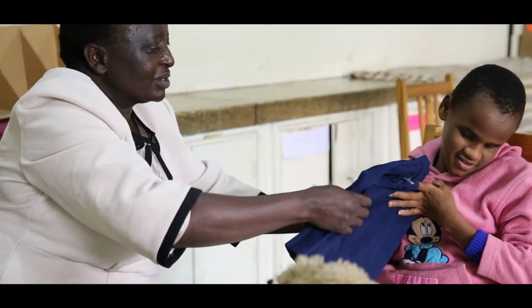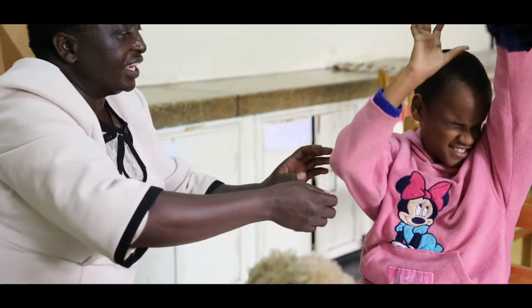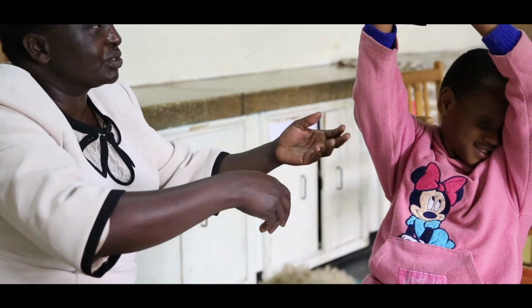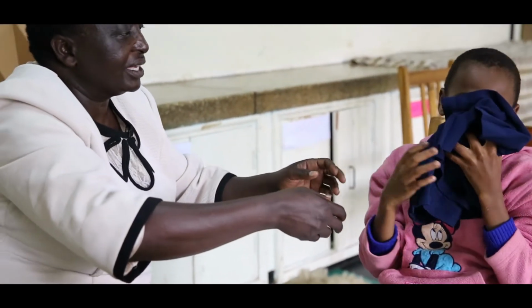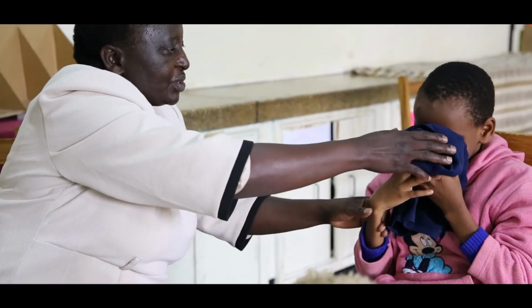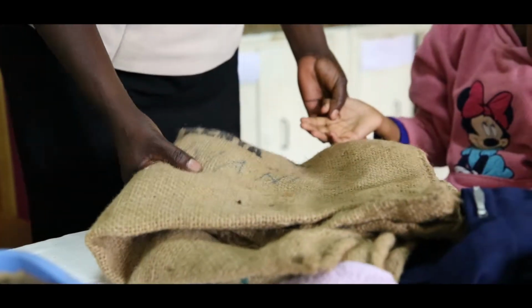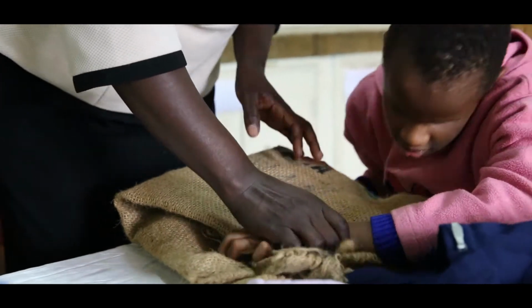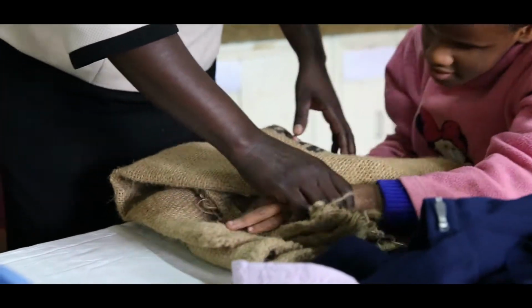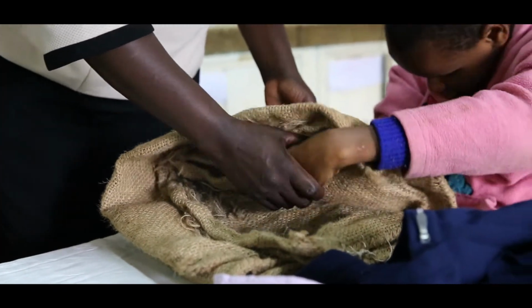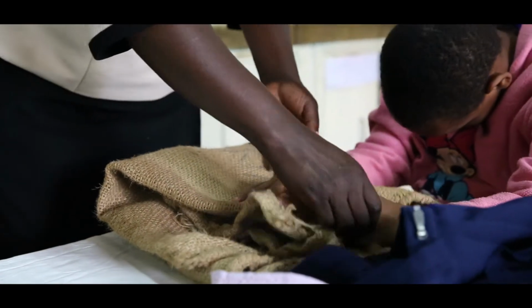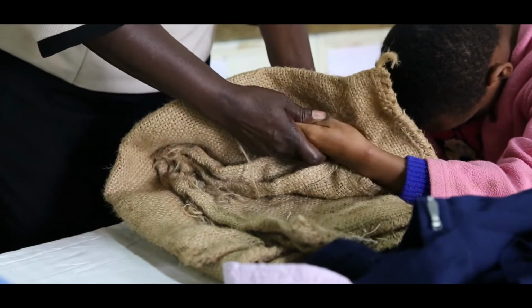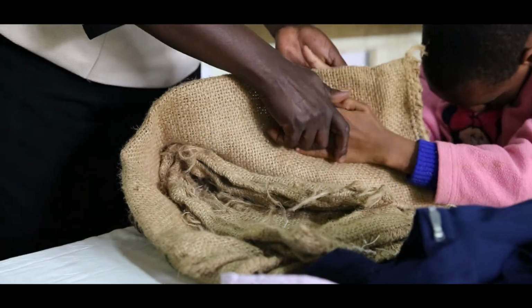So she's able to touch it, feel it, and also at the same time she's using the other sense of smell, and therefore she also smells it. Here we have a sack, and she touches the sack, feels it. This one we use it for storing in grains like maize, beans, and even rice in our homes.